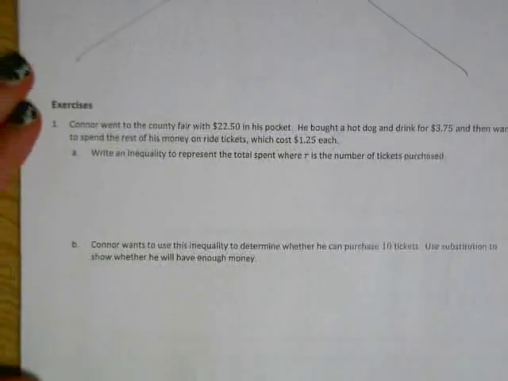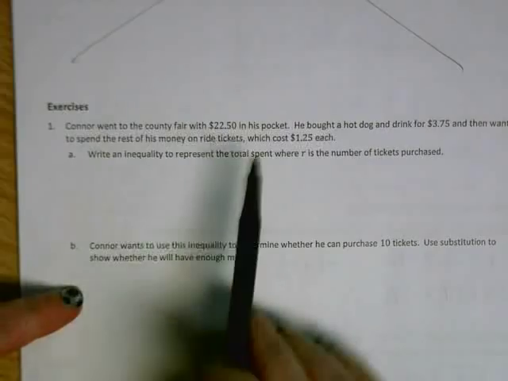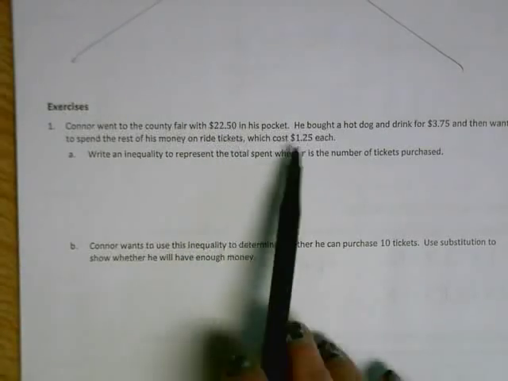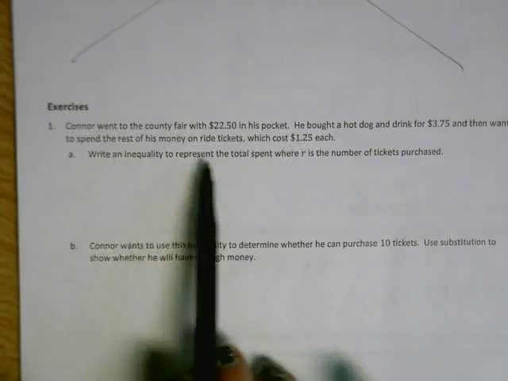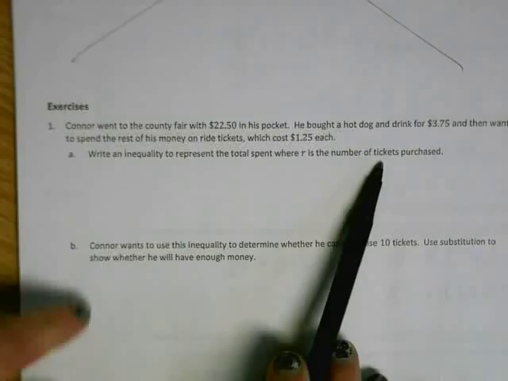So we're going to the bottom of page 22, and this is Connor right here. Connor went to the county fair with $22.50 in his pocket. He bought a hot dog and drink for $3.75 and then wanted to spend the rest of his money on ride tickets, which cost $1.25 each. Now, he doesn't have to spend all the rest of his money on ride tickets, but he could if he wanted to. So can we write an inequality to represent the total spent, where R is the number of ride tickets he purchased?